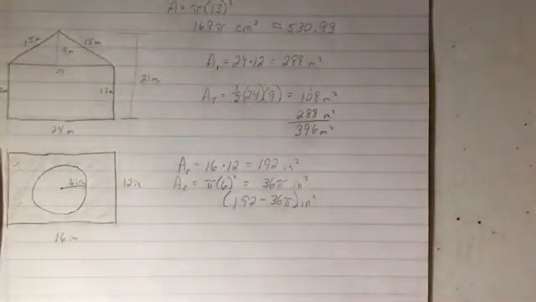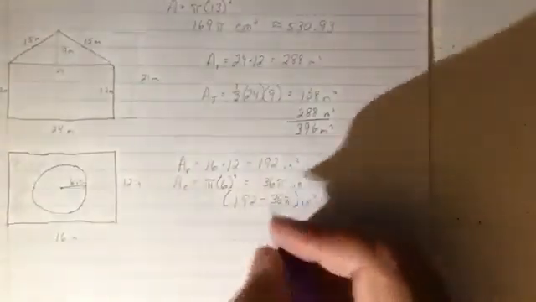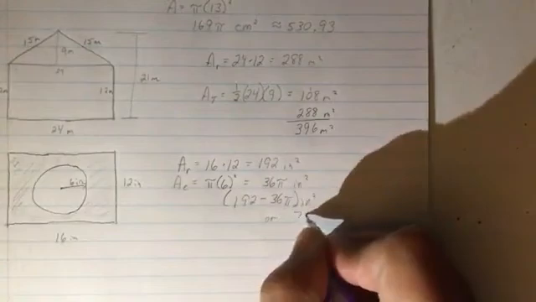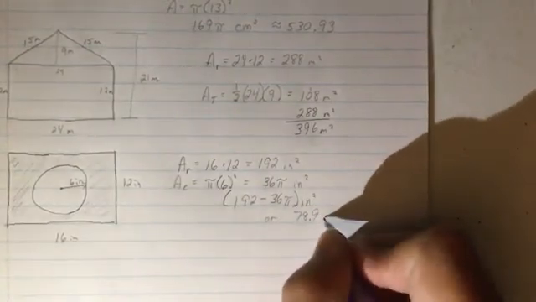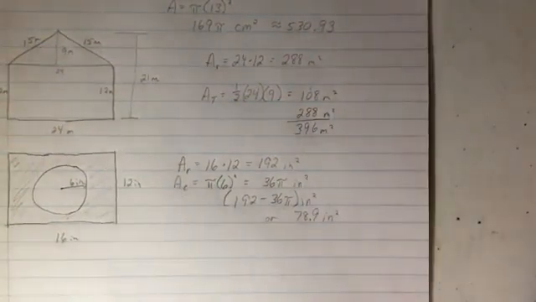If I want to do the approximately, well then I go 192 minus 36 pi and I get 78.90. Right? This is just a few of the things in this chapter to give you an idea. Good luck.